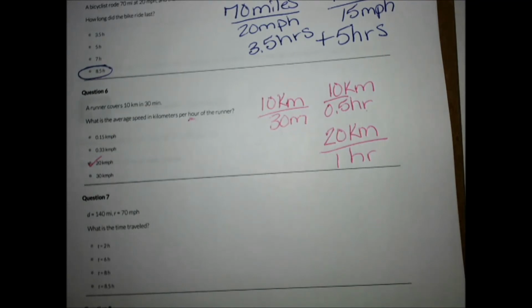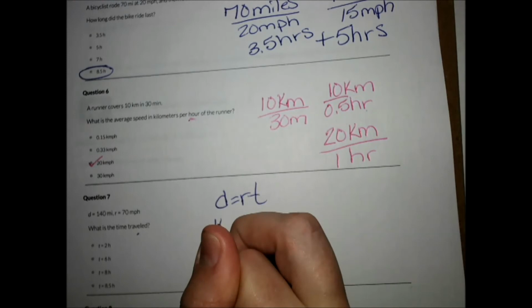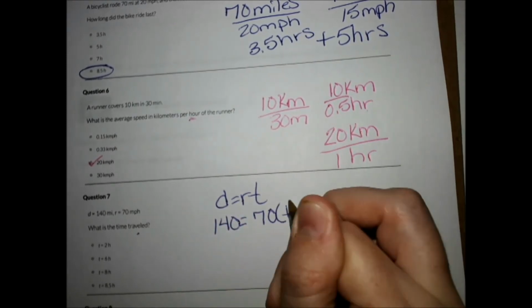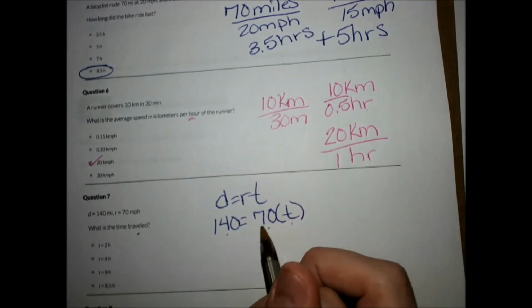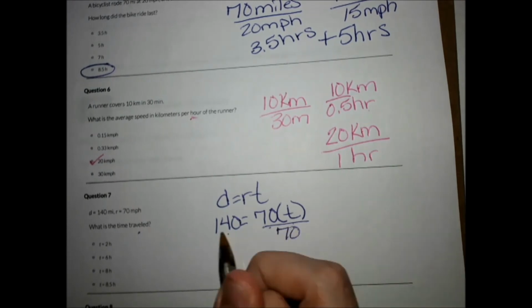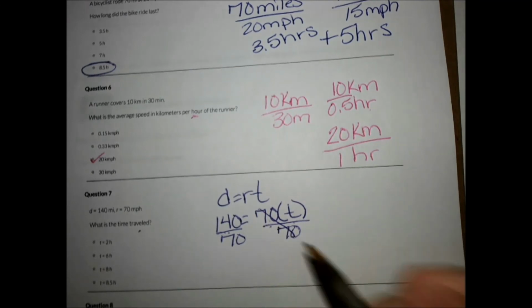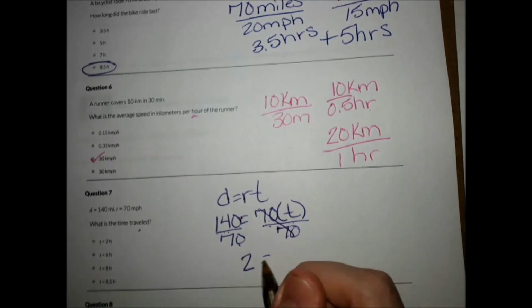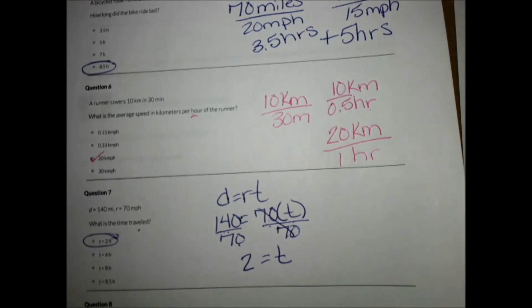Okay, number 7. What is the time traveled? So it gives us the distance is 140 and the rate is 70. What is the time? So we're going to have to figure out 70 times what gives us 140. So I'm going to divide both sides by 70. So on the right we cancel it out because 70 divided by 70 gives us 1, and 140 divided by 70 gives us 2. So the time is 2 hours.